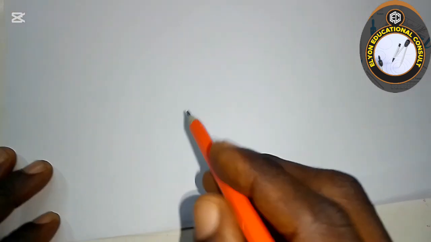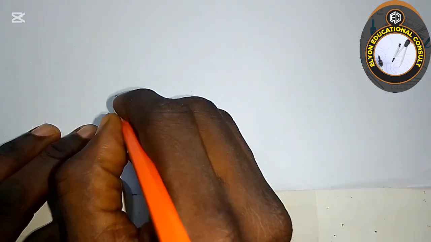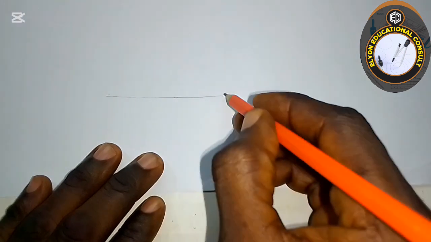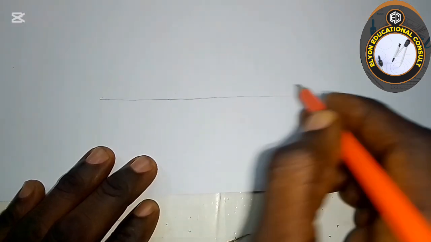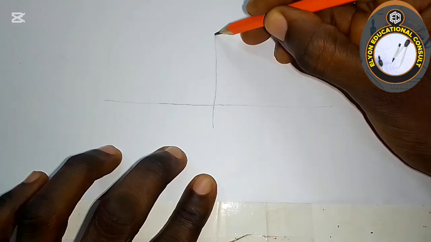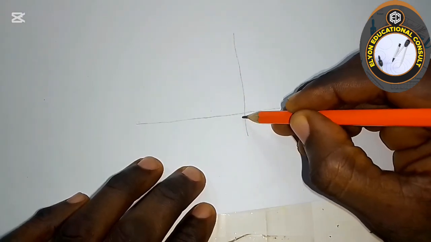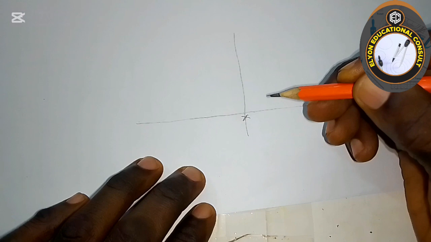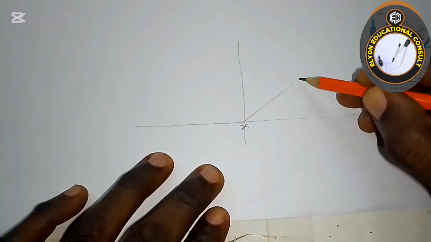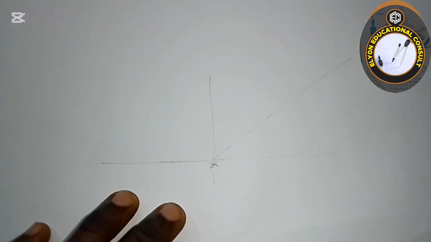So you can just have something like this. Just draw this. It doesn't have to be straight. Don't forget you are using freehand. So you have this. Then you have this will be the x, the lowest point. Then you have this at 30 degrees. Start with thin lines first. Everything should be thin in that order. So you have this now.